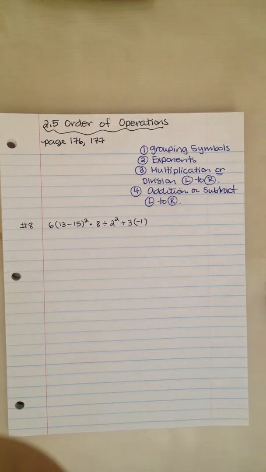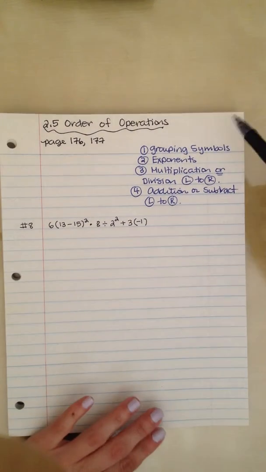Order of operations can sometimes be tricky. What you need to do is make sure that you practice enough problems so that you feel confident when you're simplifying. Also, make sure that you know the rules, the order of operation rules, the order in which we simplify. So let's go over that.